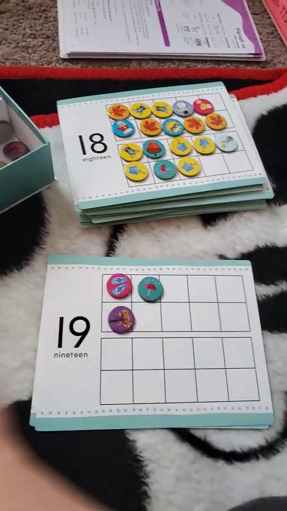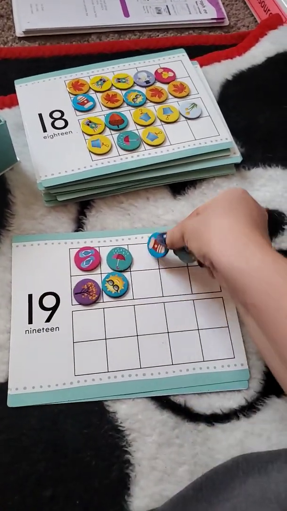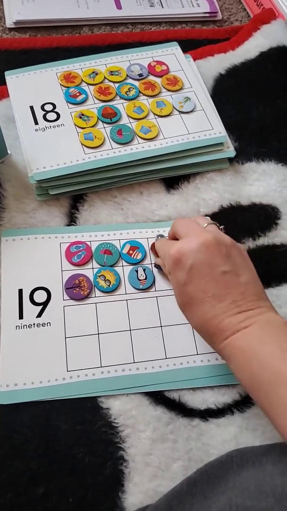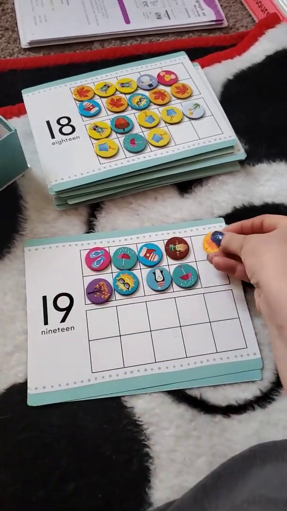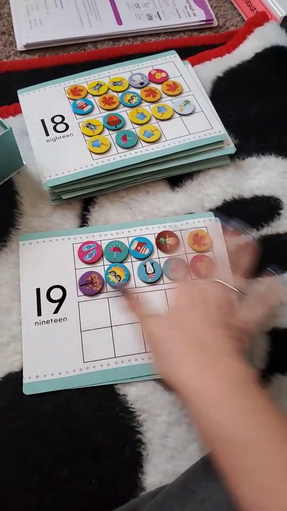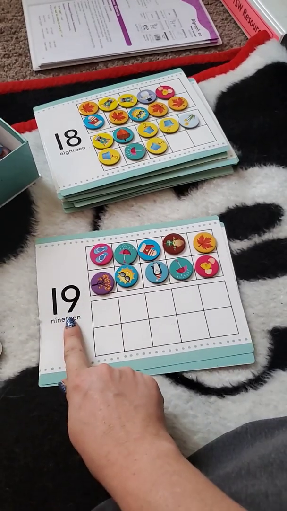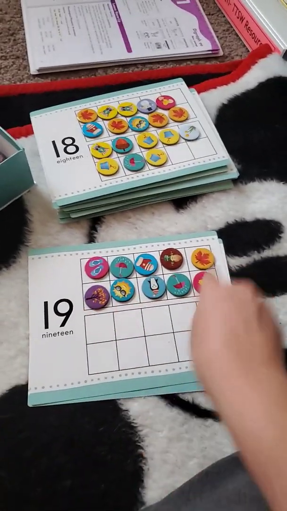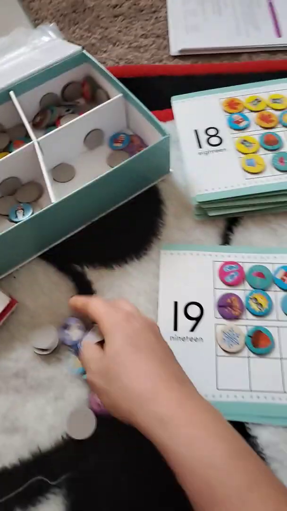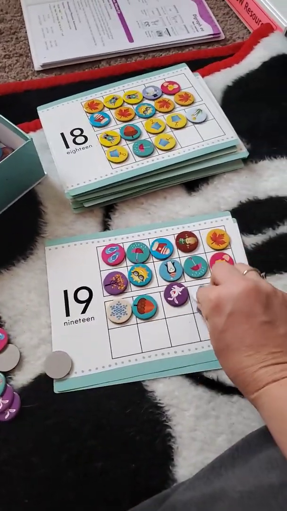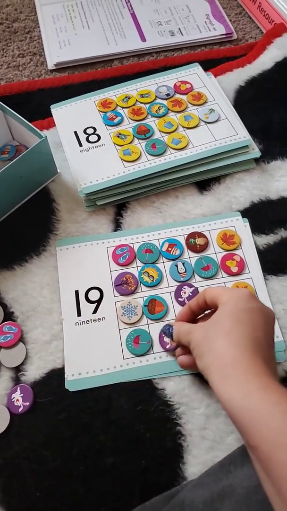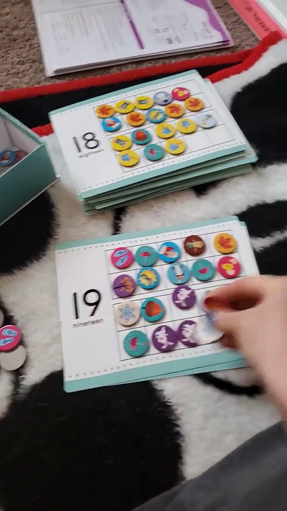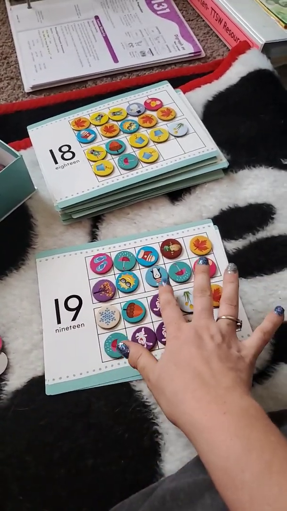So we got all these counters to get this going. I need some more. All right, so now we have 10. Now we need to get 9 more ones to fill in this one. So let's go. There's 10, 11, 12, some more counters. 13, 14, 15, 16, 17, 18, 19. Now we have 19, okay?